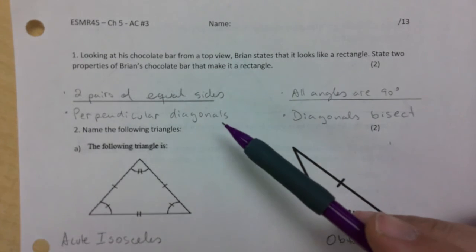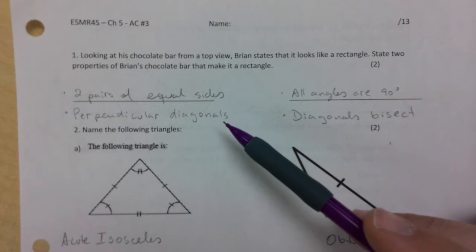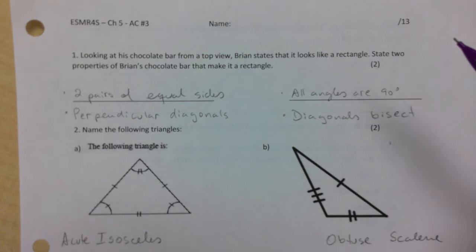The diagonals actually meet at a perpendicular. I didn't give you that, but you don't need that many properties.